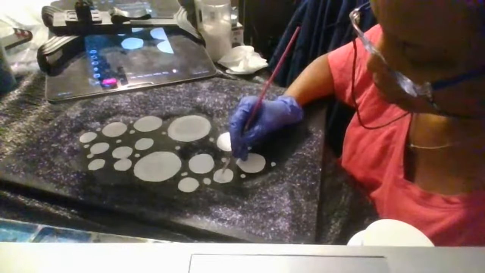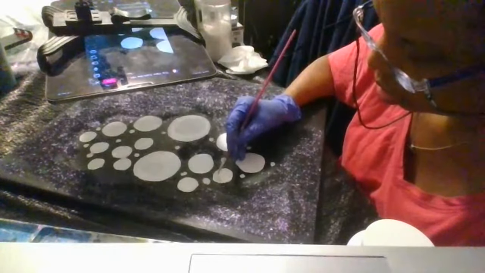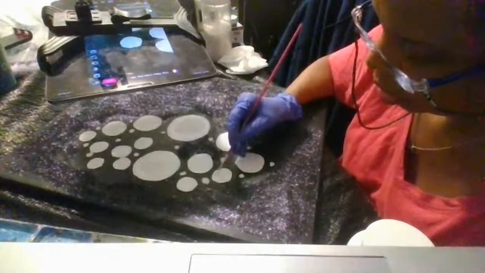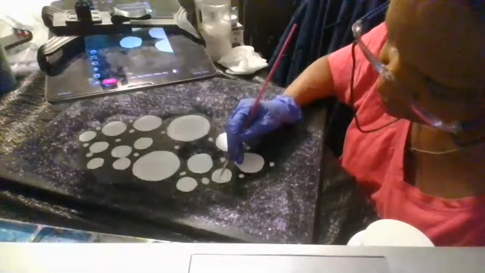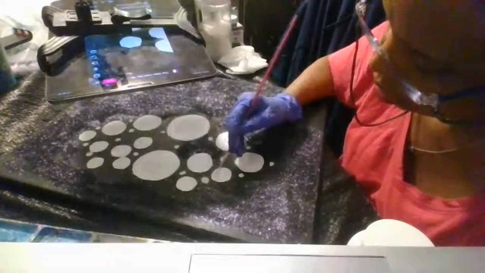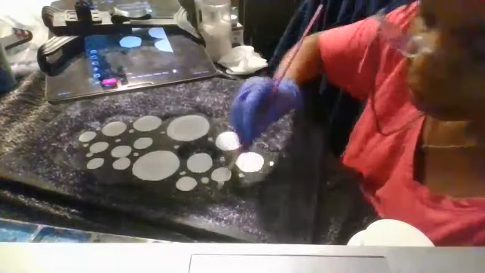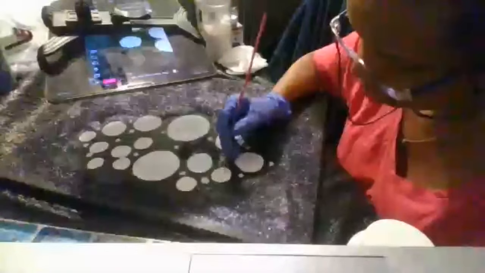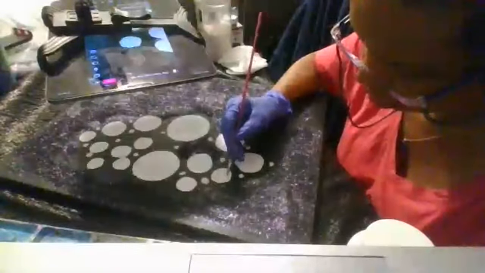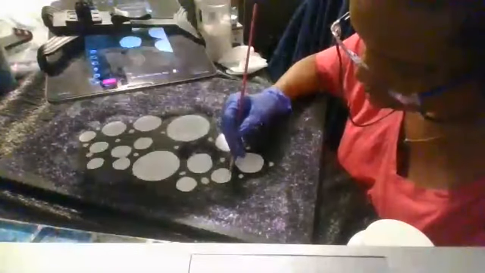You don't have to have the perfect brush. I was very frustrated trying to get the right brushes, the right easel, the right canvas. If you want to paint, just get a piece of paper and paint. You know, do art, just do art.